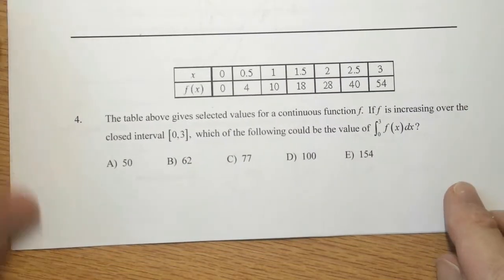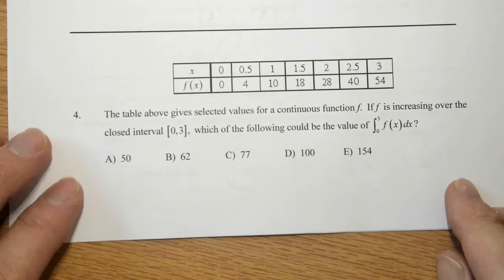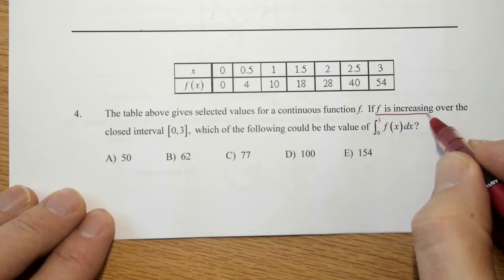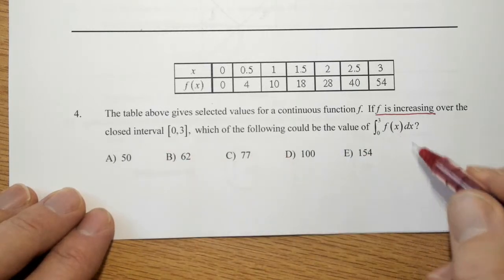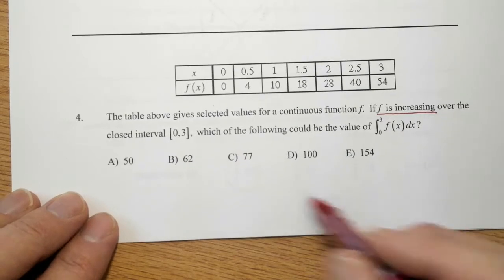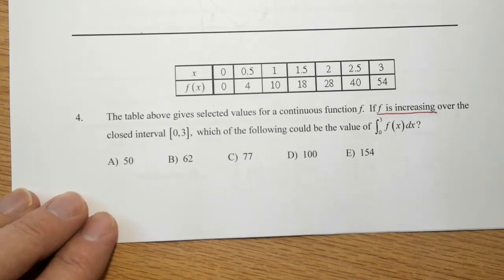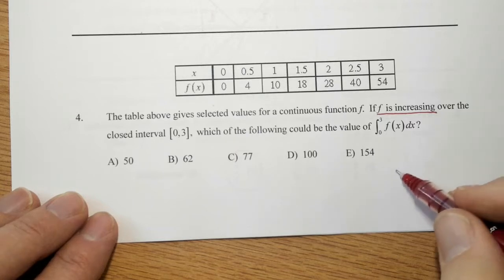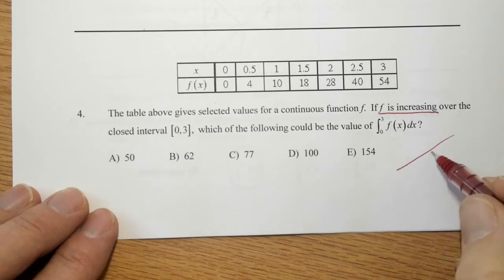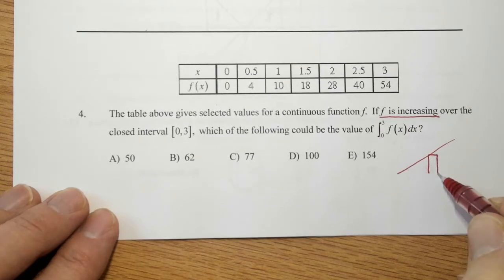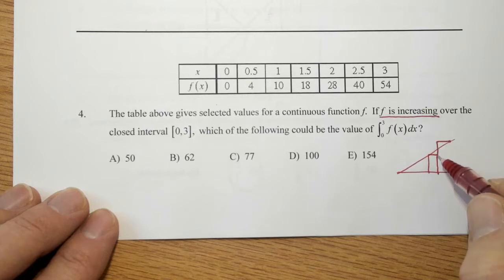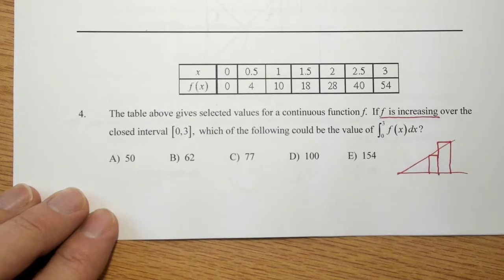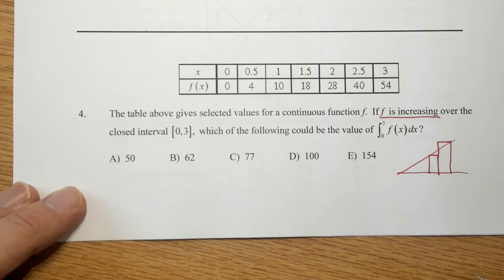Underneath that, we have the table with select values for f, and f is increasing, and I mentioned that, so that must be important, over the interval from 0 to 3. Which of the following could be the value of the integral from 0 to 3 of f of x dx? Well, we have 5 options here. We know that if the function is increasing, then a left sum is going to be too small, and a right sum is going to be too large. So if we can find the left sum and the right sum, then maybe we can pick an answer in between. So let's go for the left sum for starters.